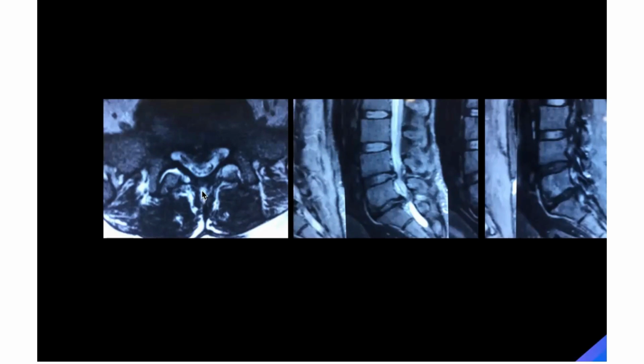Now look carefully here. Can you see the flavum here? Can you see the facet joint here? Yes. Okay. Now look at this facet joint. What is happening here? Synovitis. Yes. And look at the flavum. What is happening here?